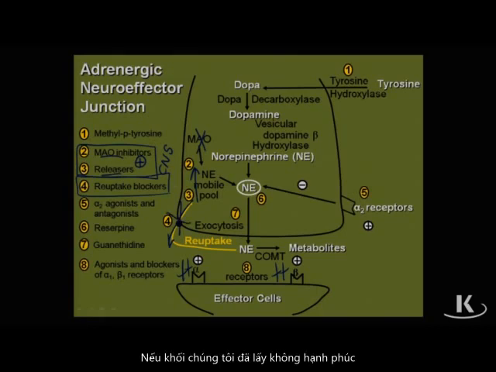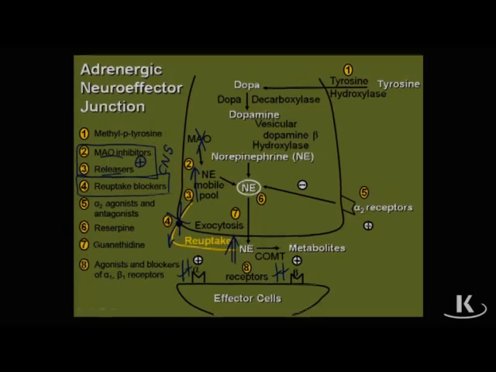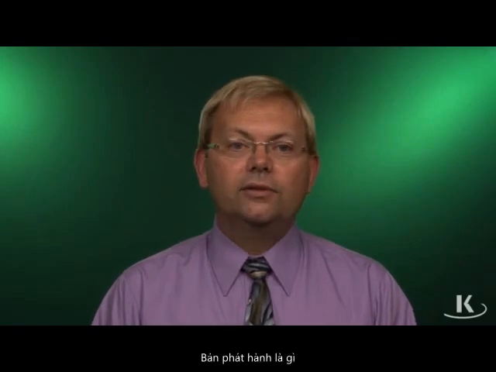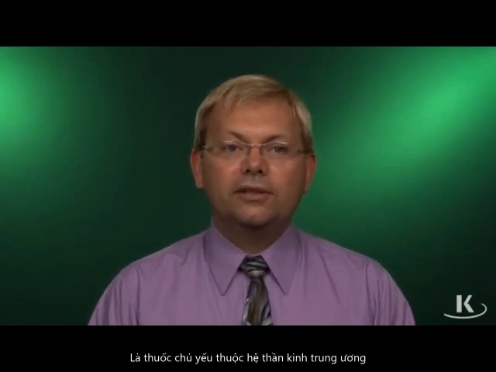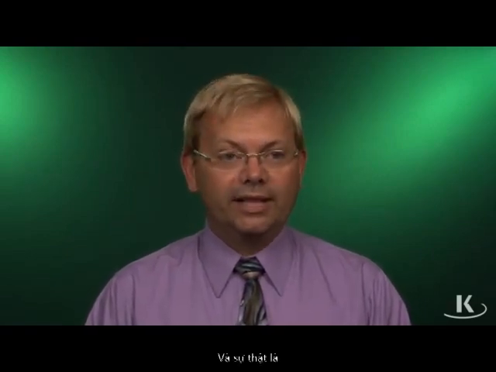If they block reuptake of norepi, they directly cause an acute increase of norepi in the synapse, once again causing overstimulation of alpha and beta receptors. All these drugs right now, MAO inhibitors, releasers, reuptake blockers, are drugs that belong primarily to the central nervous system section. Just have an idea where they work and the fact that they are indirect acting.